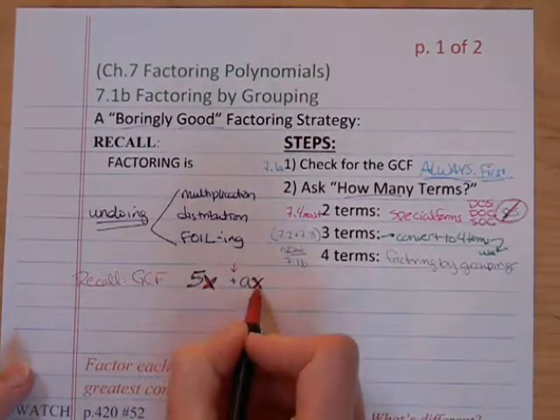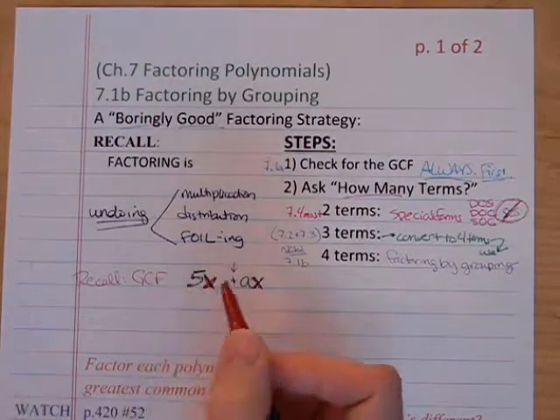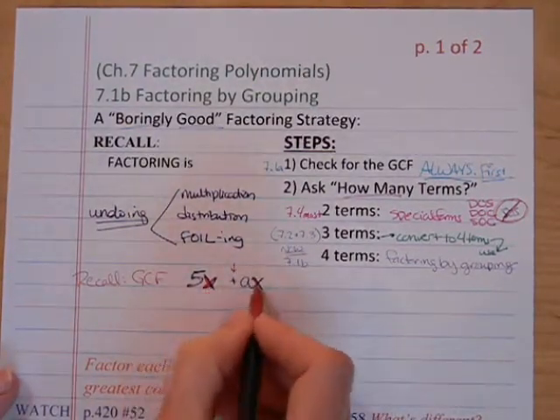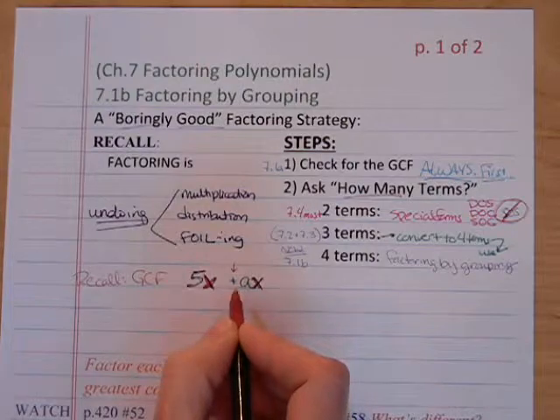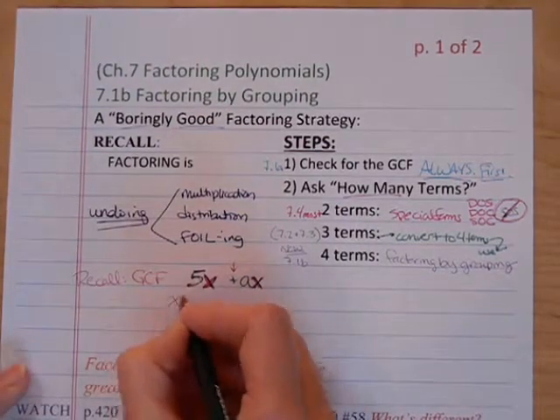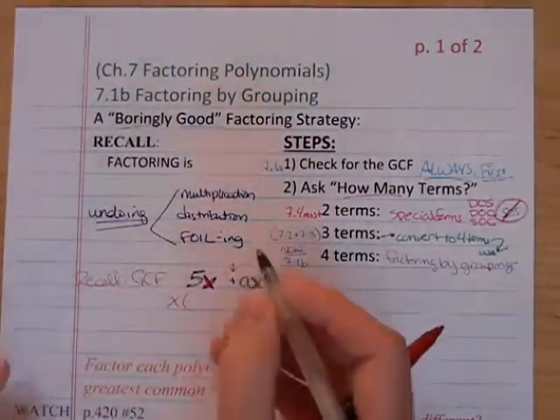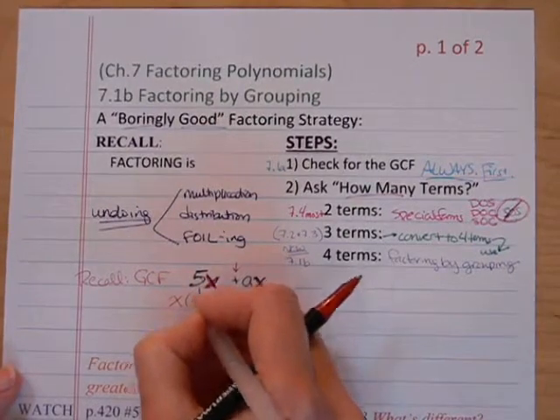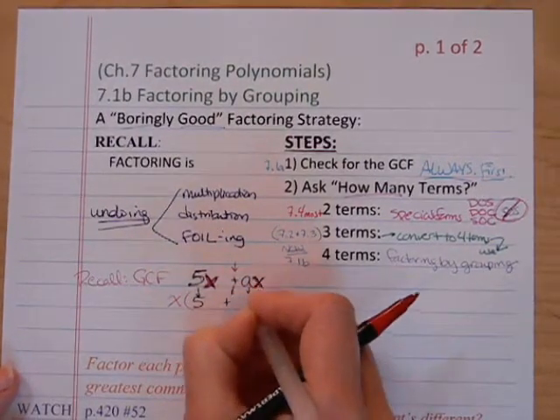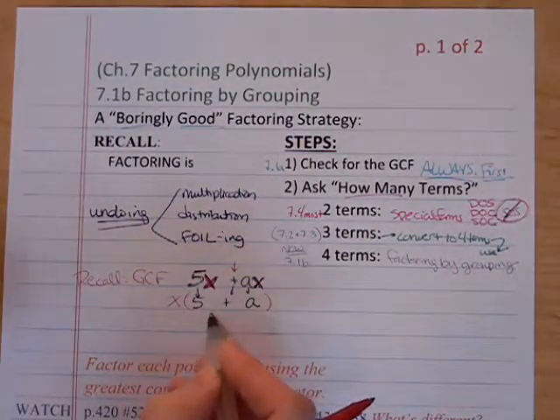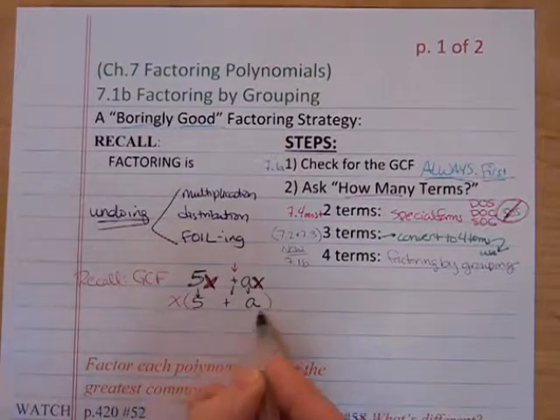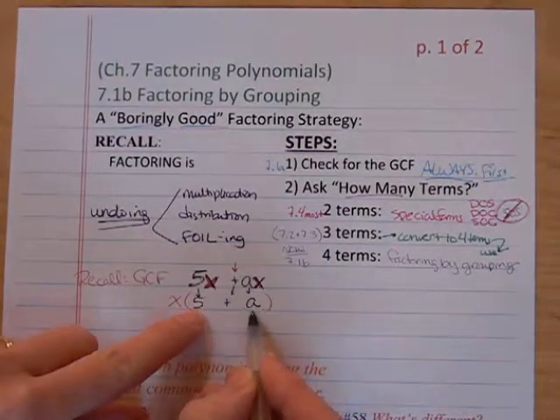And looking for what multipliers they have in common. And so for a GCF, we would pull that thing out in common, essentially divide both terms by that x. And then what's left behind, 5 plus a, is what we would then move on to factor further.